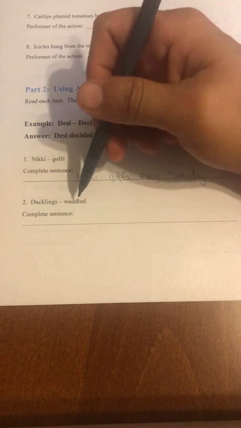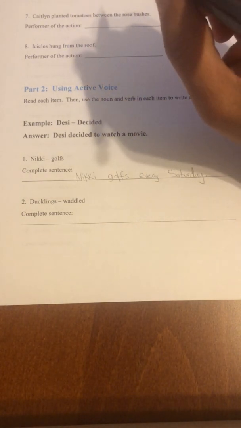This one might be a little difficult just because some of you guys don't know what waddled means. But waddled, so we have ducklings and they waddled. Okay, so waddle just means that they're ducks that are walking. You know, a little funny walk that ducks do. That's what this word means here. Okay, I'm trying to see if there's any other words that might be confusing to you.